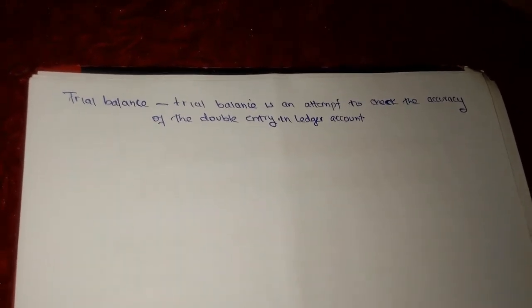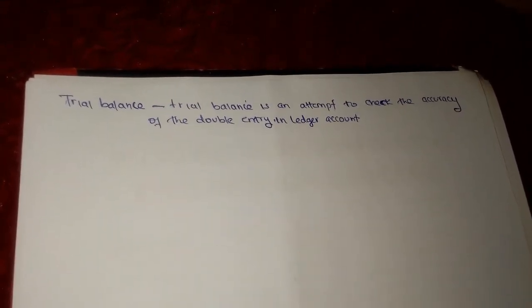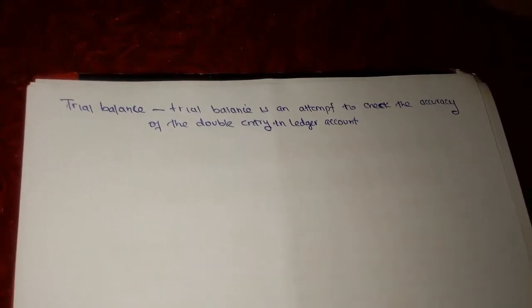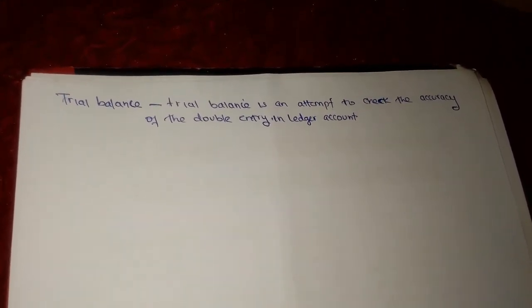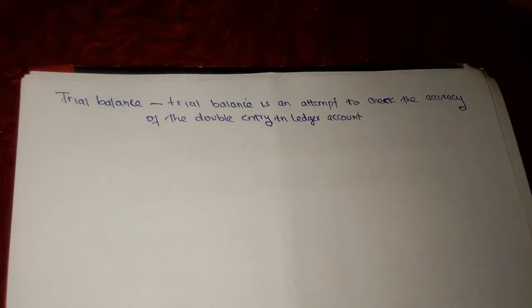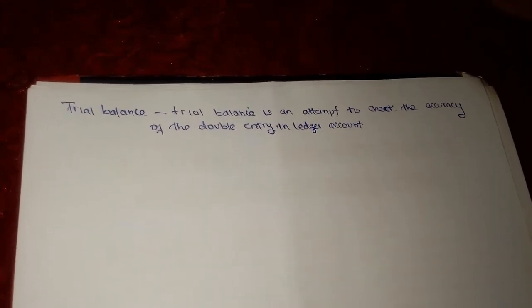So you're going to check later, how do you know that these ledger accounts are true or false? So trial balance will tell you. Trial balance will give you that accuracy. So if your trial balance balances, then this means that those ledger accounts are true. As an accountant, if you find that your trial balance doesn't balance, then there is an error somewhere.